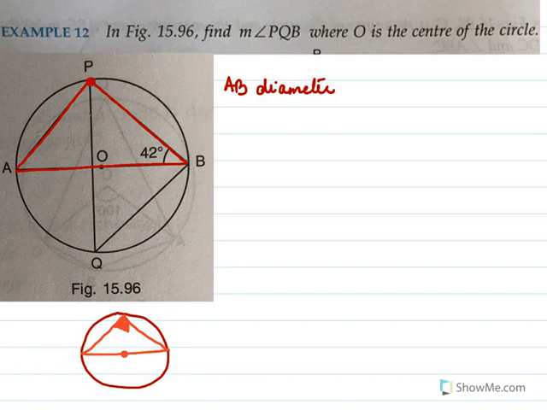So here P is a point on the circle. So APB, this angle is going to be 90. So we'll write angle APB equal to 90. Reason: angle in a semicircle.